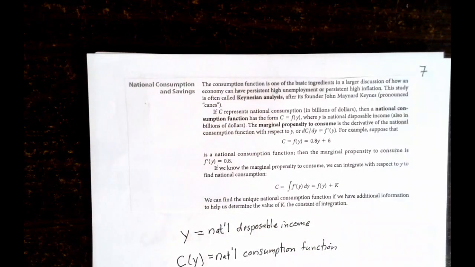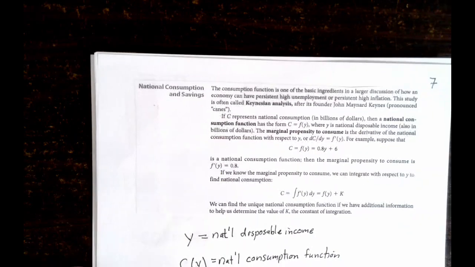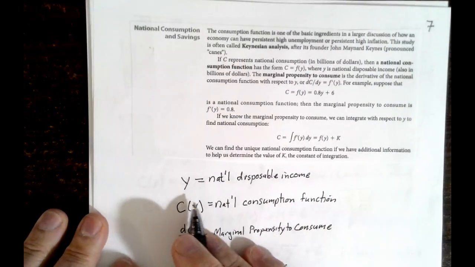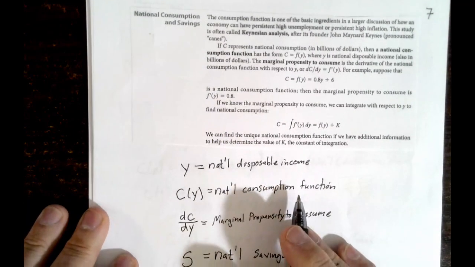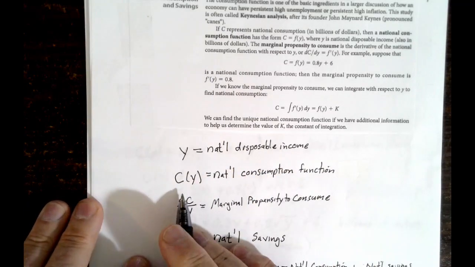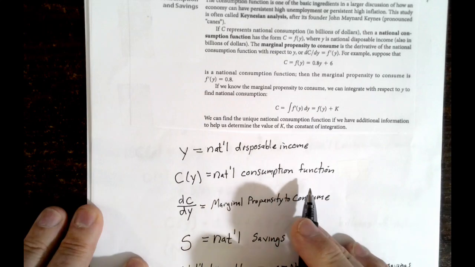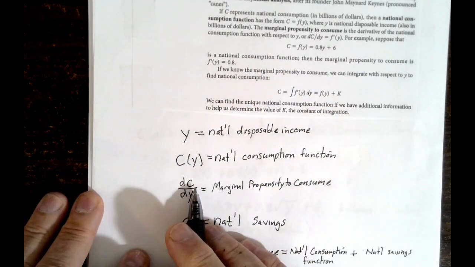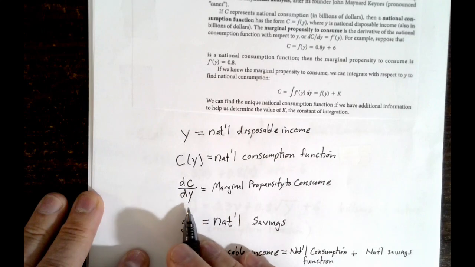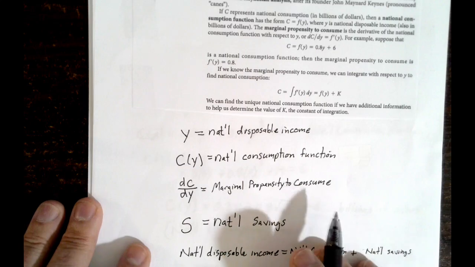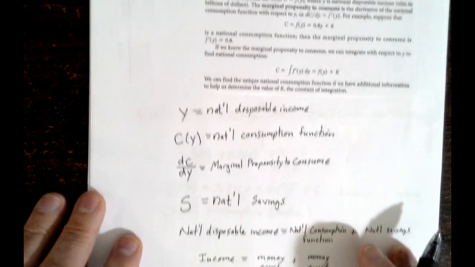Now we talk about national consumption and savings. So they let the variable y equal your national disposable income, meaning your income. And c of y is the national consumption function. It means how much you spend. All right, and dc/dy, or c prime, is the marginal propensity to consume.